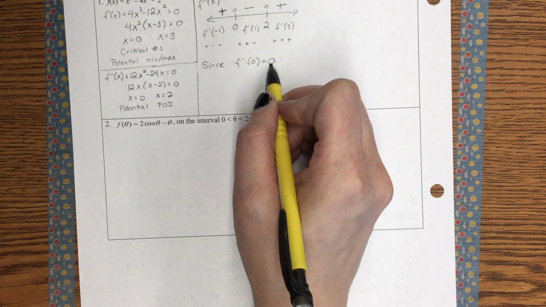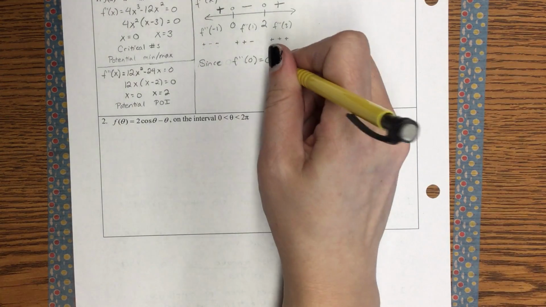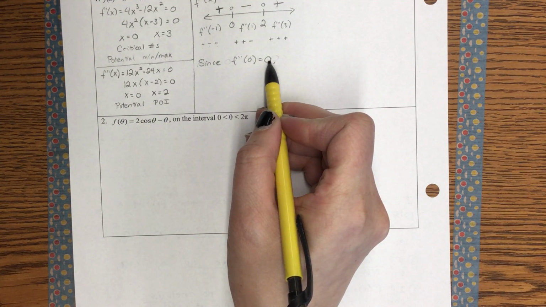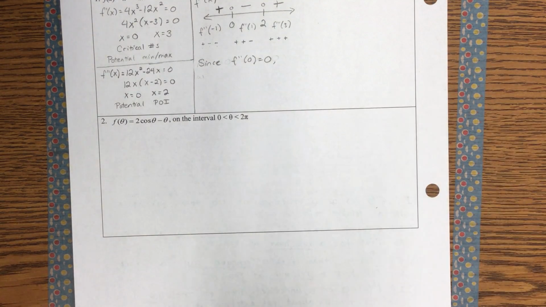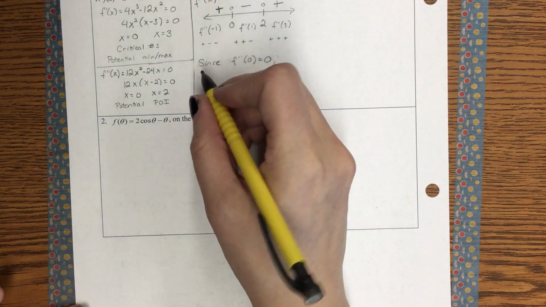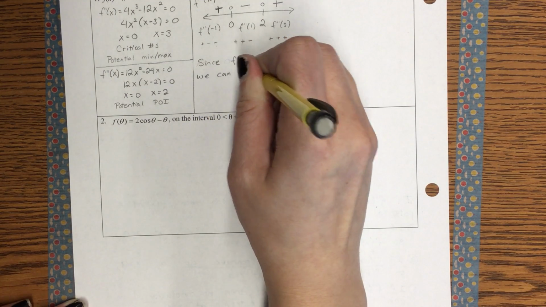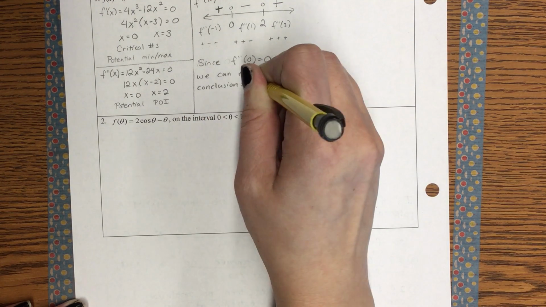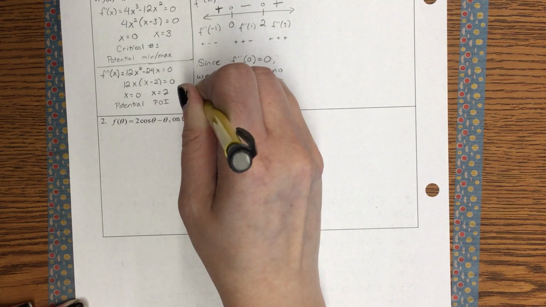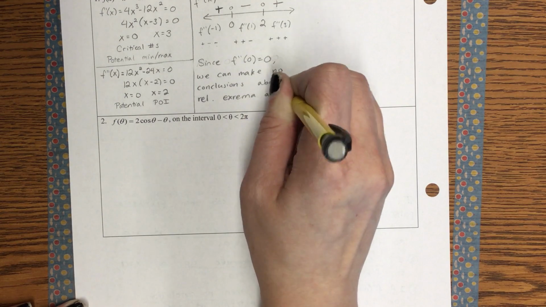X value and then second derivative value. This falls into the category of number 3, and number 3 says we can make no conclusions about relative extrema at x equals 0.